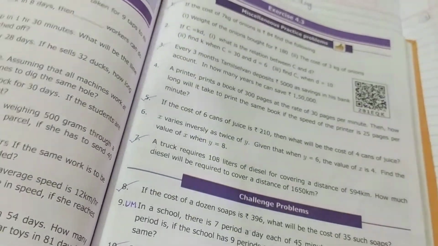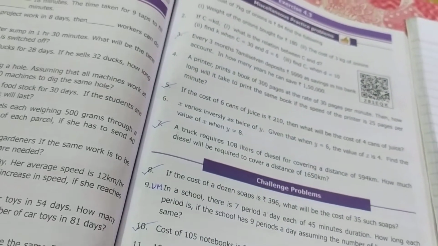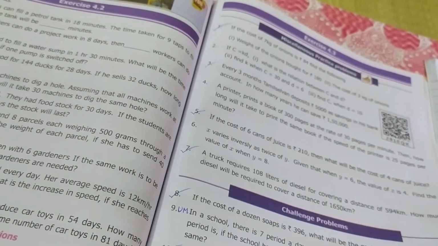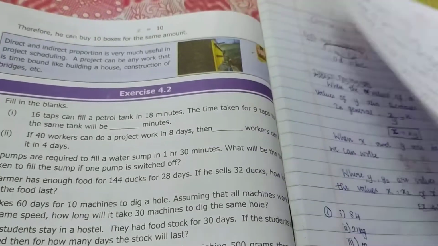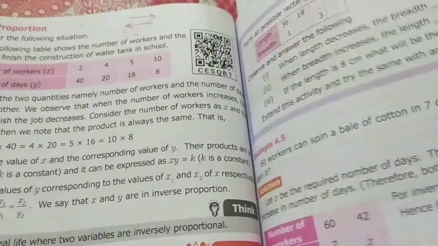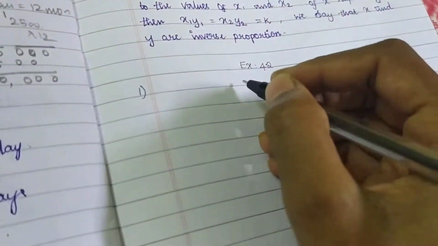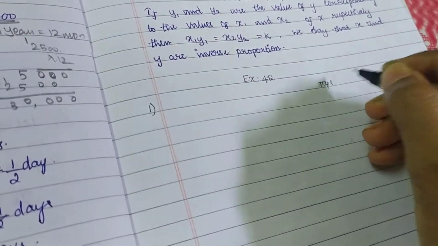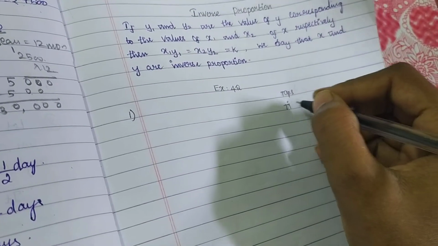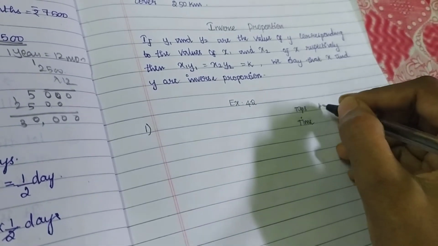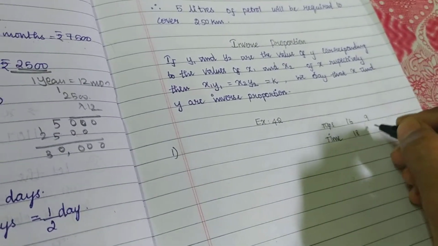How can we find out? We already know the inverse method. The inverse method is nothing but x1 into y1 equal to x2 into y2, right? That's the method. So now we are going to see what the value will be. How many taps do I have? Number of taps and time taken. 16 taps take 18 minutes. Then what is for 9 taps? I don't know this, right?